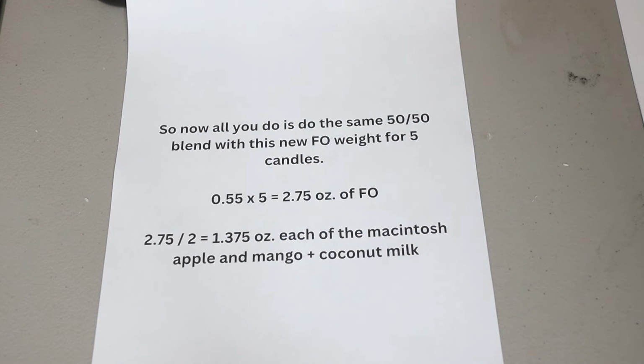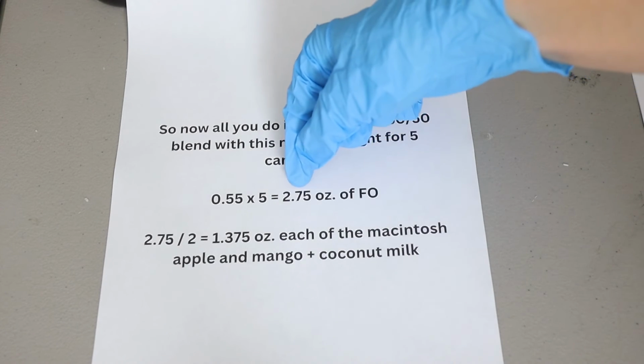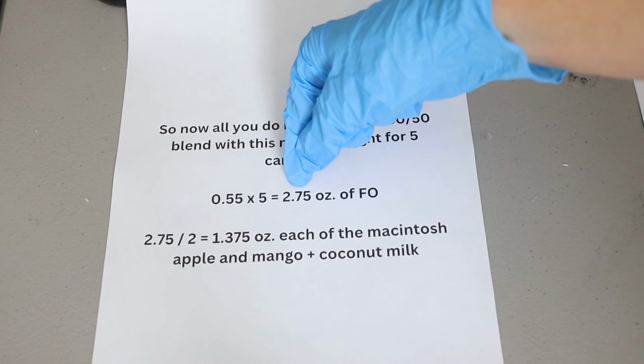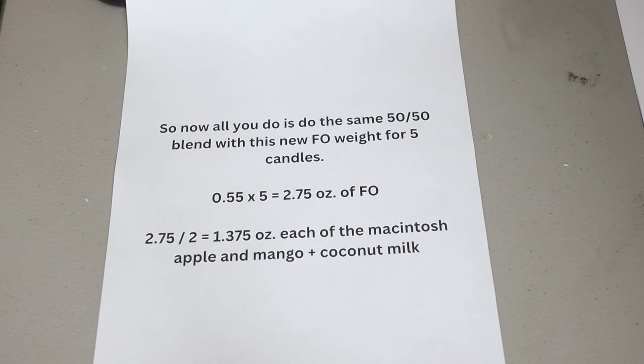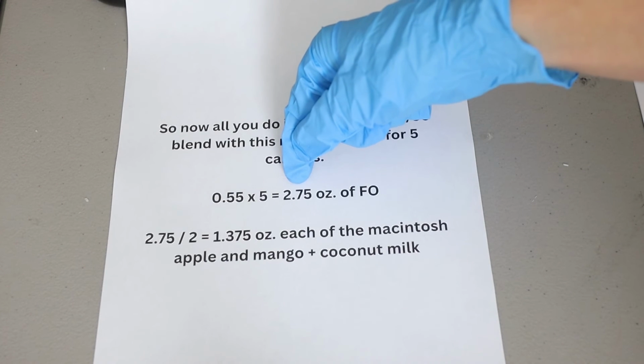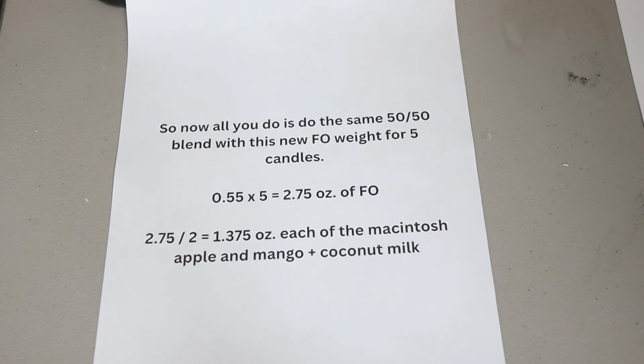Now, this works no matter how many different fragrance oils you are blending together. If you have 3 fragrance oils you are blending together, multiply this number by 33% to figure out how much of each fragrance oil you want to use. If you don't want to do an even amount of all fragrance oils, let's say you want to do 50% mango and coconut milk and then 25% Macintosh apple, 25% vanilla, you would just multiply that number by whatever percentage you want to assign to each fragrance oil, and then that is your new weight for the fragrance oil.